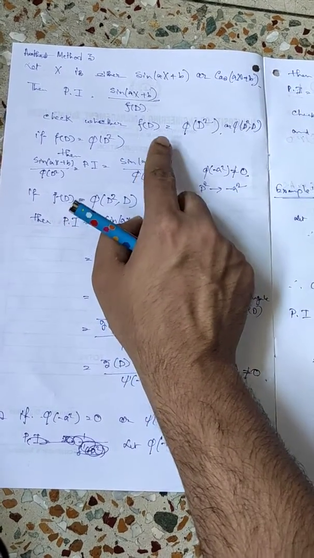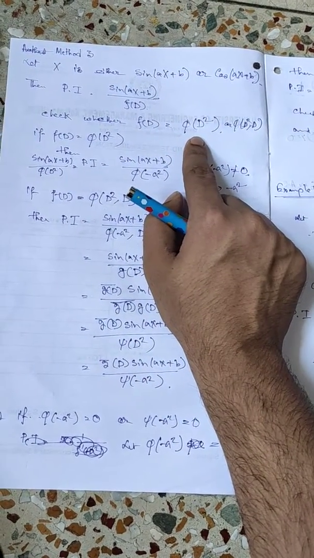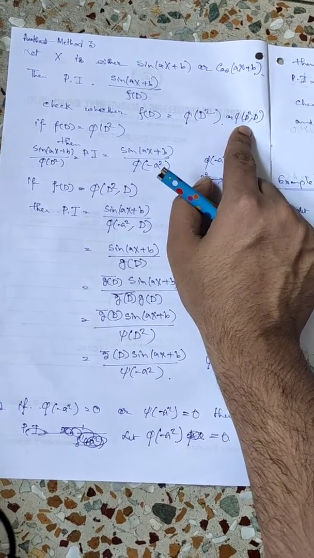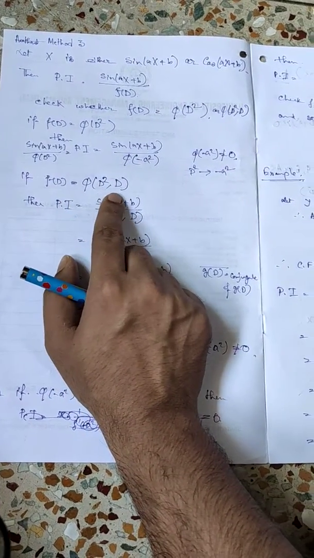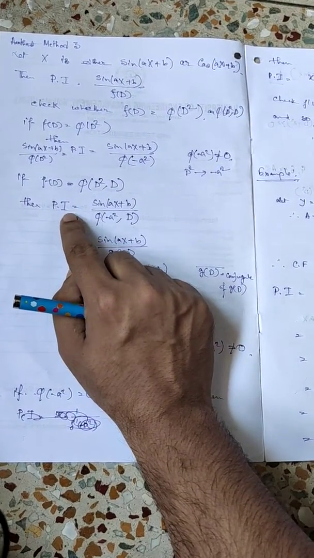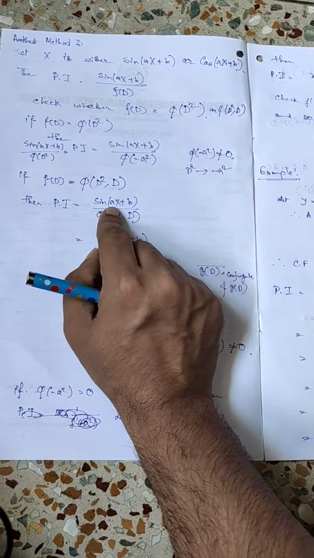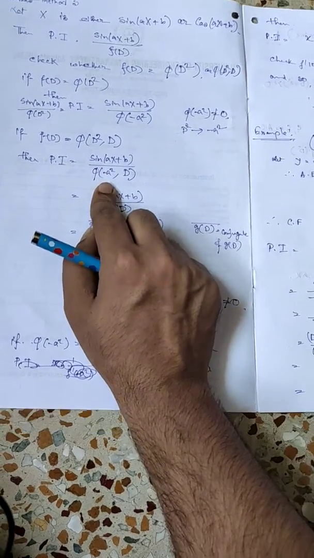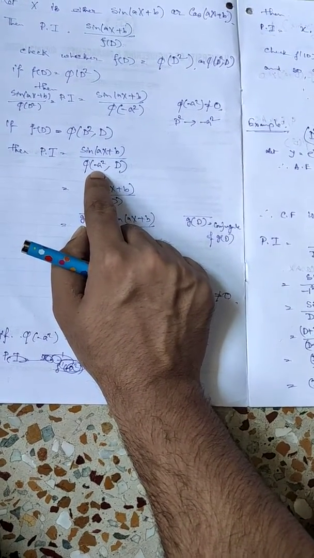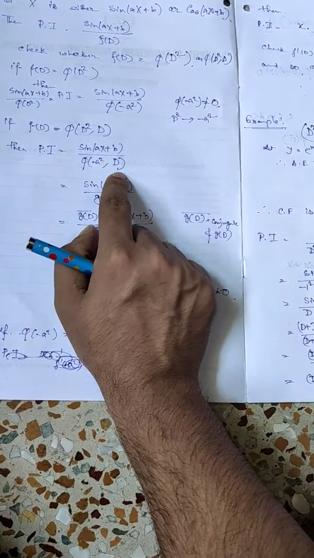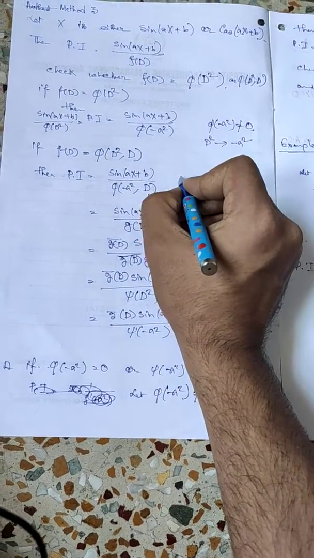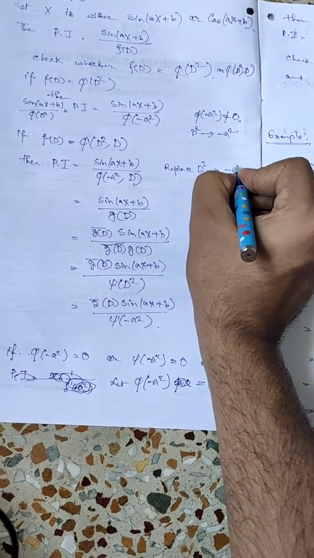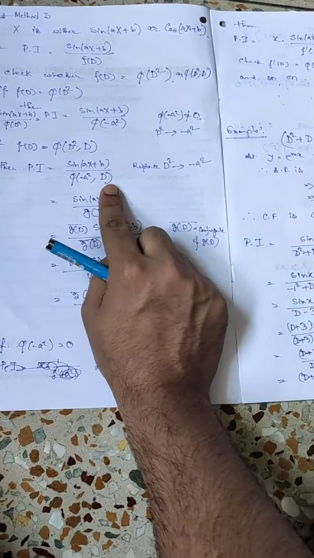In general, it is not always possible to write f of D as a function of D square only. So it may be of the form phi of D square comma D. In that case, the particular integral is sine of ax plus b by phi of D square comma D. Again, you replace D square with minus a square and D remains as it is.